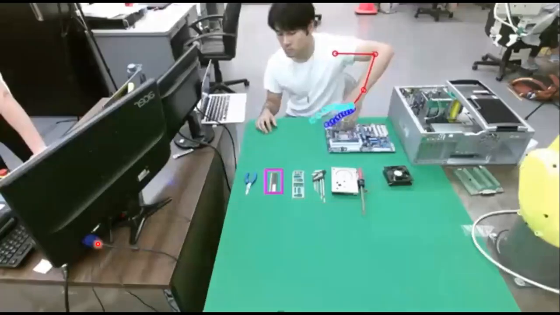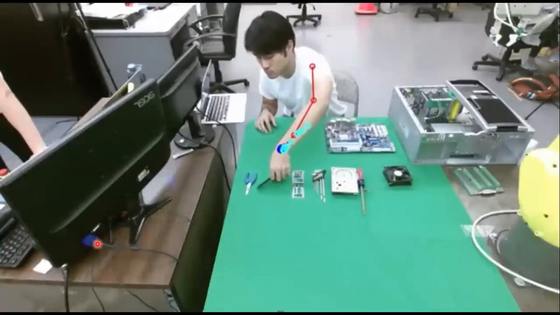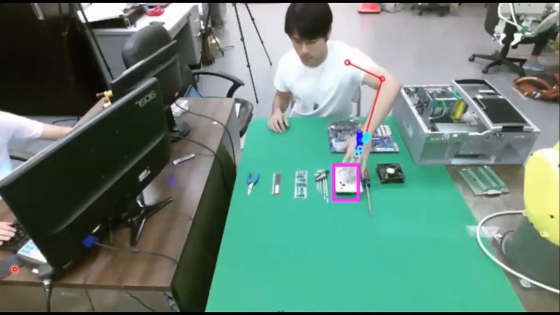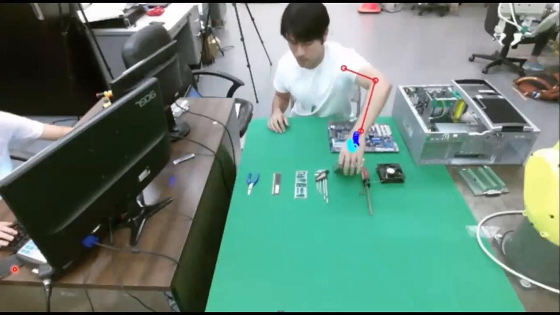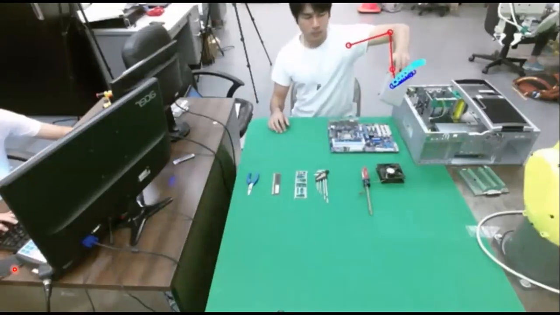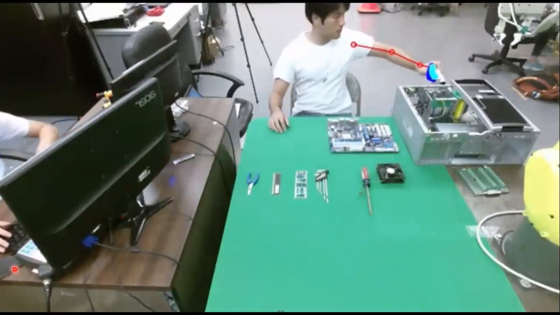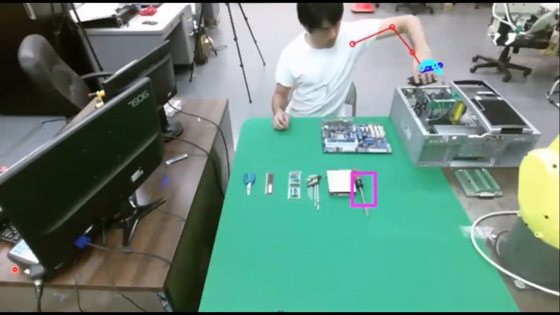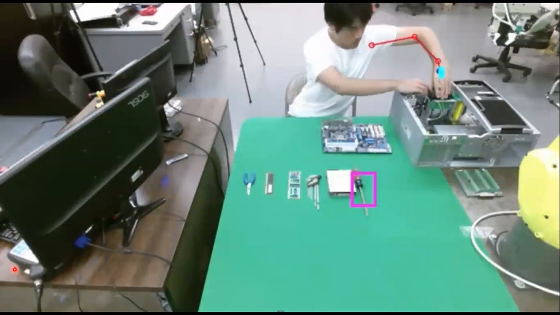Let's show the demo for hand trajectory prediction with our online adaptation algorithm. The dark blue points represent the next 10 steps prediction. The light blue points represent the next 10 steps of future points. As can be seen, the predicted results are very close to the true points.